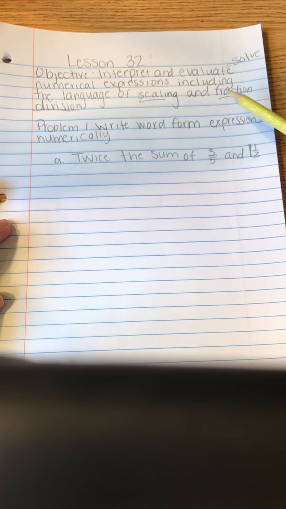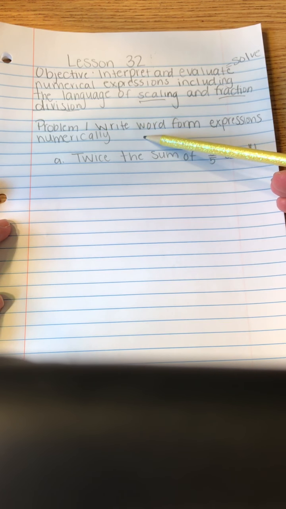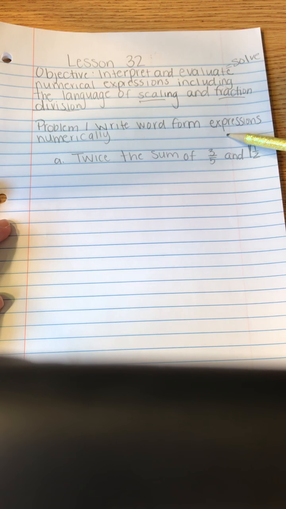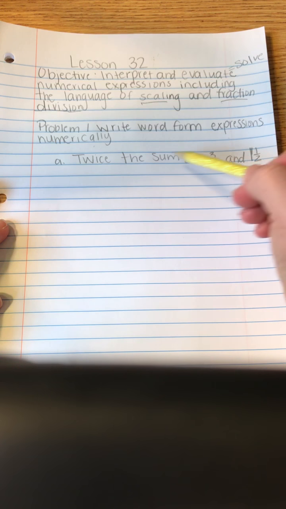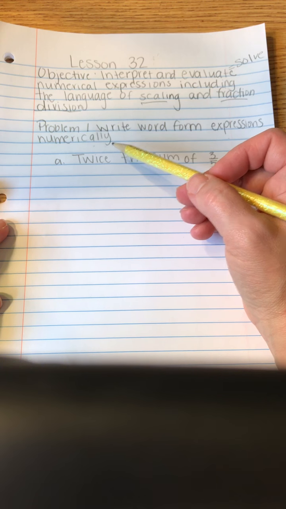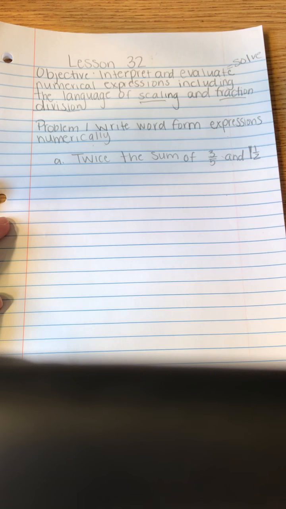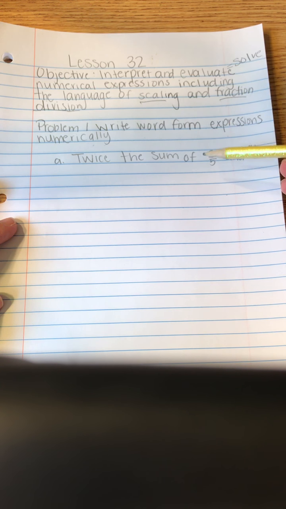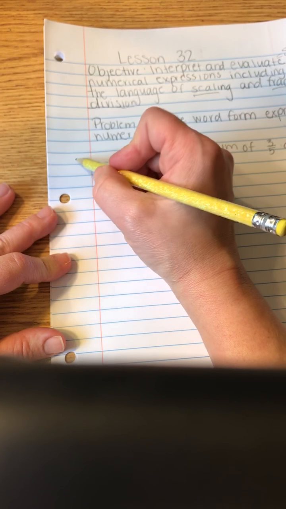All right, so we're going to go ahead and get started on problem 1. And it tells me that I need to write word form expressions numerically. So that means they're going to give me the words and I need to change it into a number. All right, so this is where our math vocabulary really comes into play. These intimidate a lot of you. And so really what we have to do is attack it left to right. So what we're talking about is the order of operations.